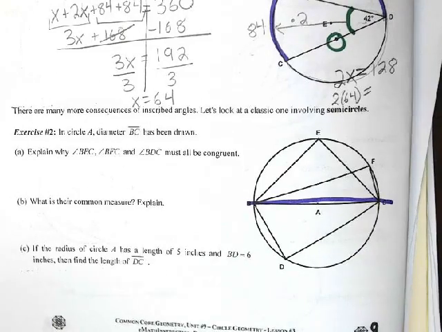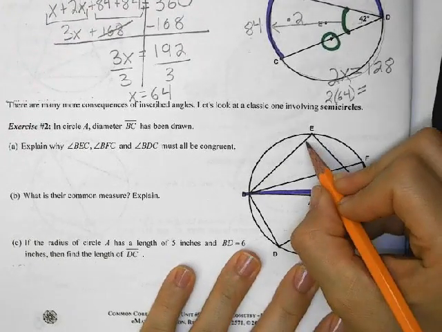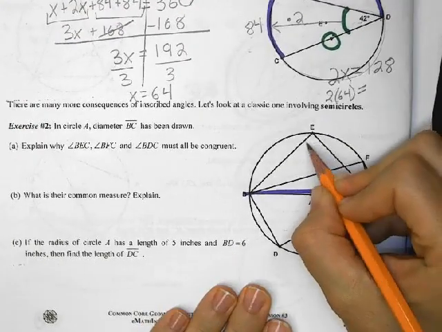Okay, so I'm going to ask a question. How much is angle E? How much is this angle right here?